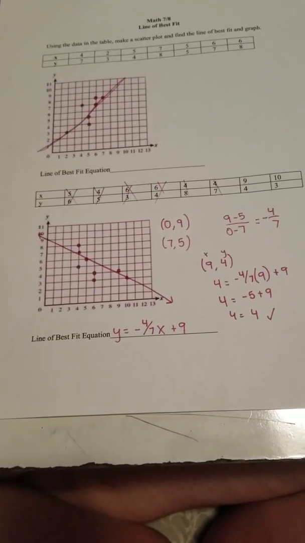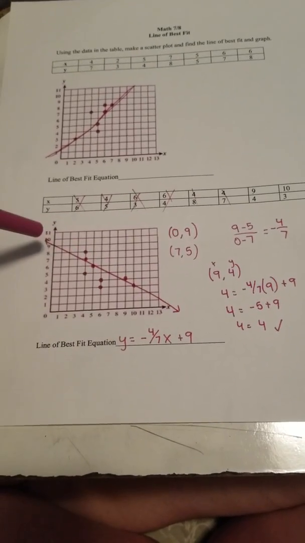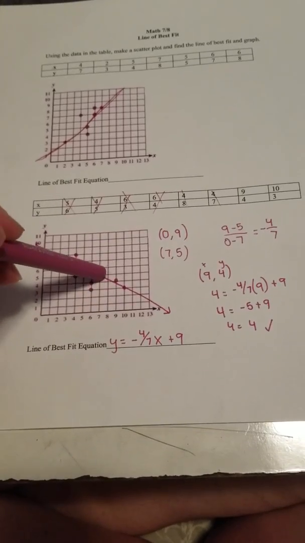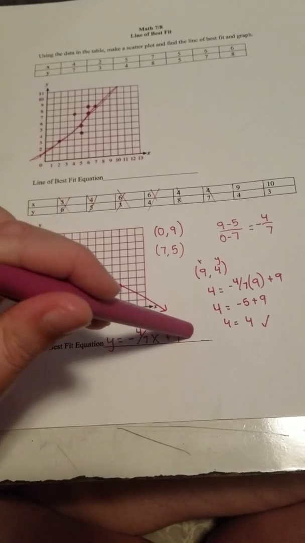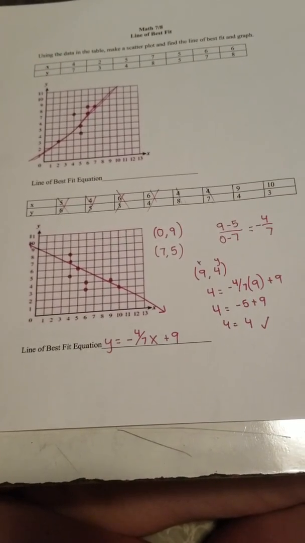So we'll review again. Our steps are to plot our points, draw our line of best fit, and then find our intercept based off that line. Ignore your dots now. Use your line to find your second coordinate. Find your slope. Plug it into the equation using the y-intercept that you found from your line. And that's it. Quick little 5 steps.